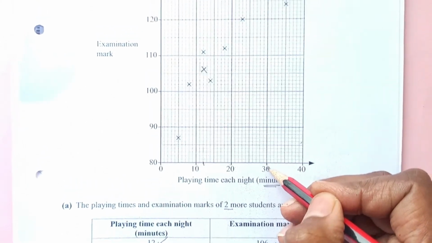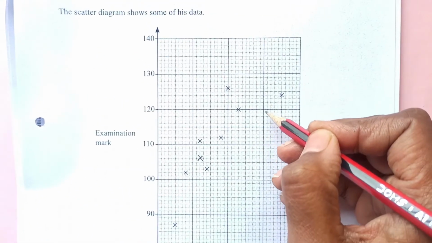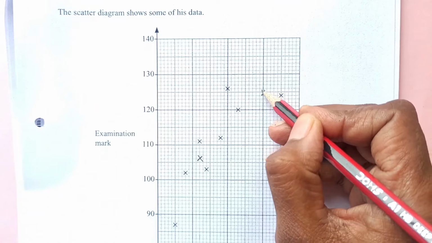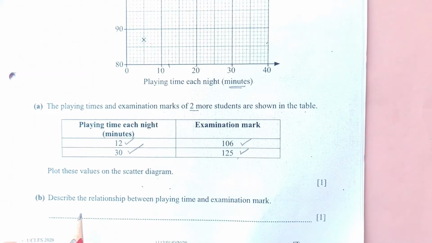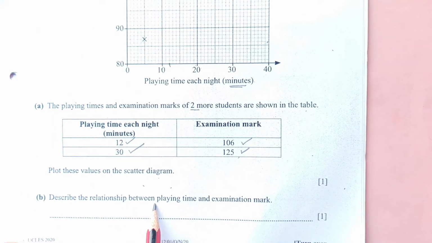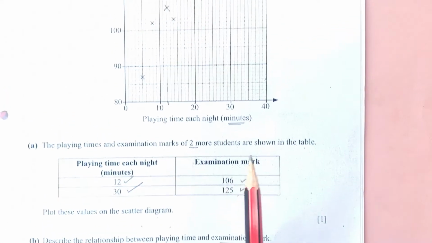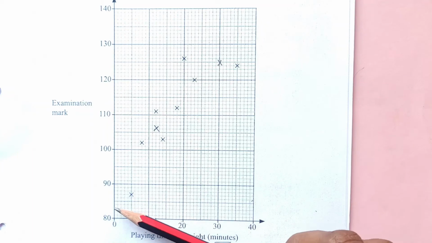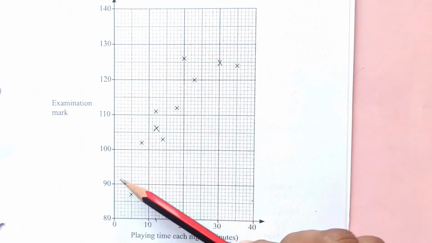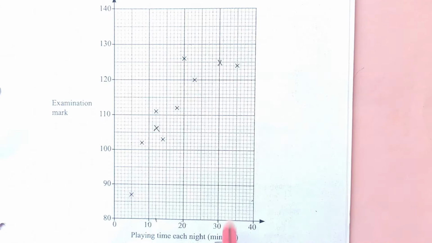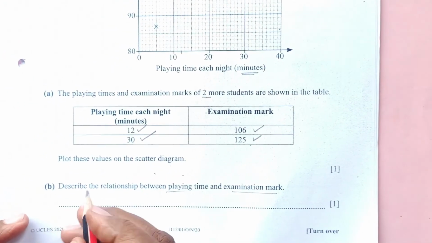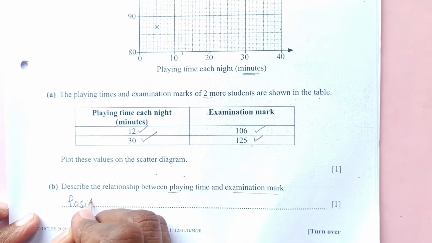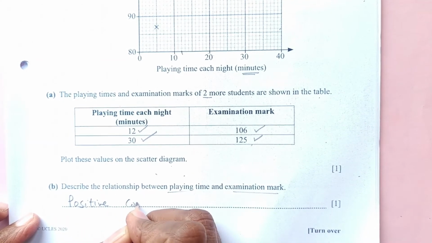30 minutes is this bold line, and 125 will be in the middle of 120 and 130. So that is for 1 mark. Now, describe the relationship between playing time and examination marks. You need to observe the graph. If time is increasing, the examination mark is also increasing. The points on this line are going upward, so we will say this is a positive correlation.